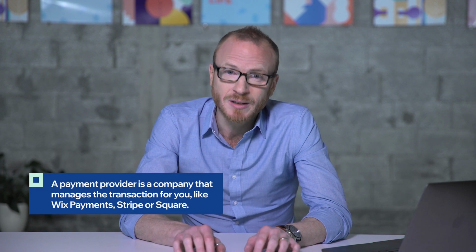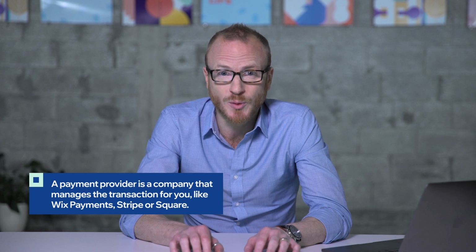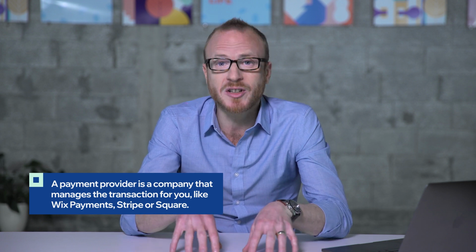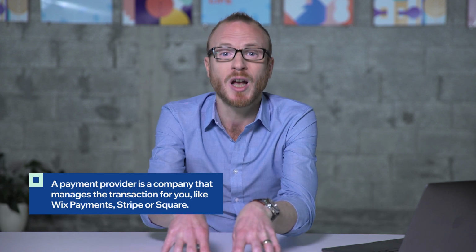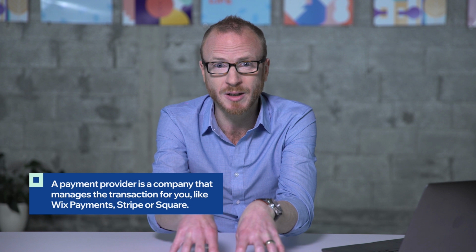Now a payment provider is also sometimes known as a payment gateway or even a payment processor. A payment provider is the company that is going to manage that transaction for you. So they will manage the payment, take the money, and then transfer it to your bank account. And you'll need to connect to a payment provider for most of the payment methods that you want to use. So for example, if you want to accept credit or debit card payments on your site, you're going to need a provider like Wix Payments or maybe Stripe or Square.